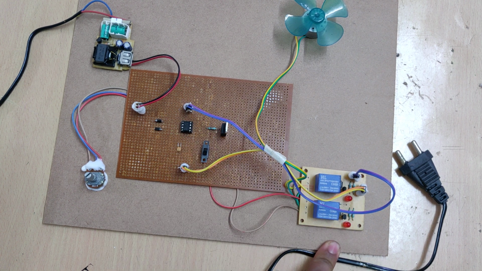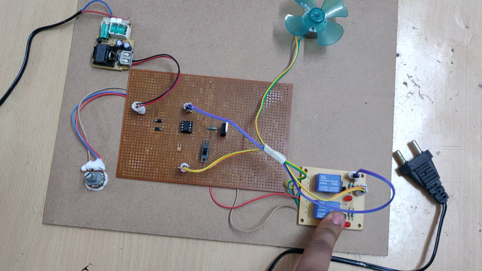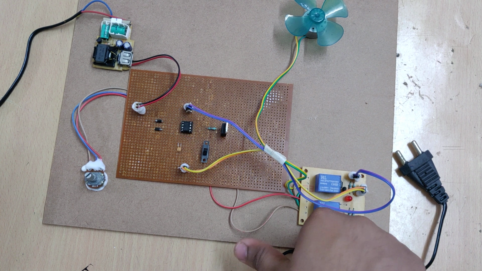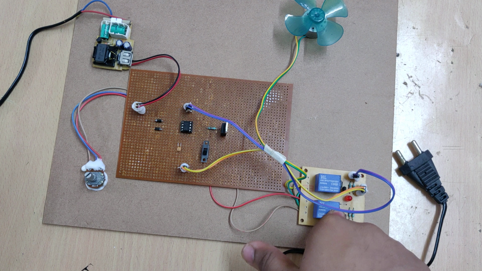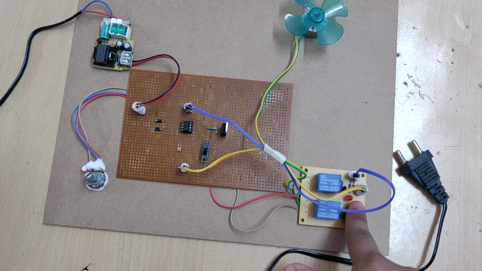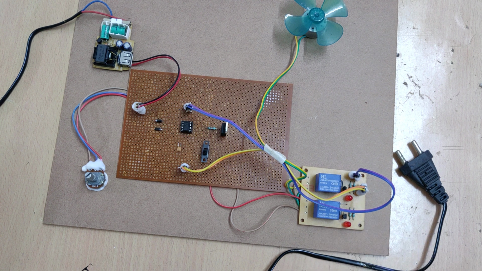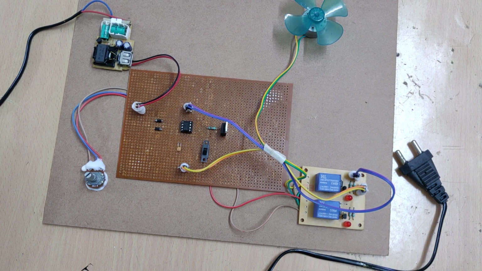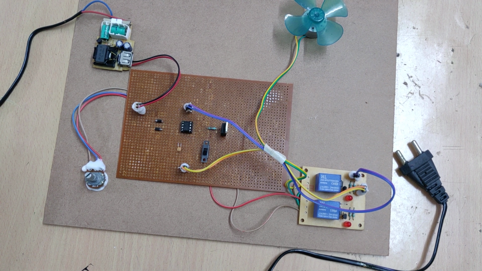Coming to the relay board, there are 2 transistors used to control these 2 relays, which are 5V operated, and these 2 transistors will get the trigger pulse from this slide switch.